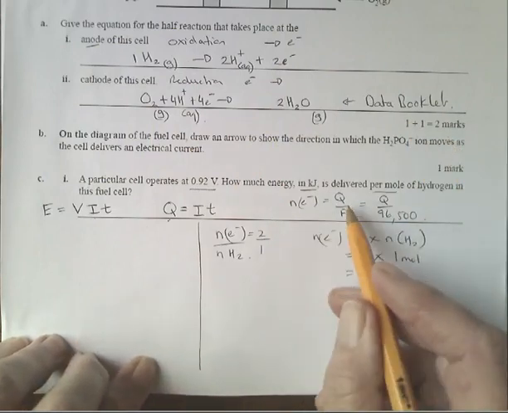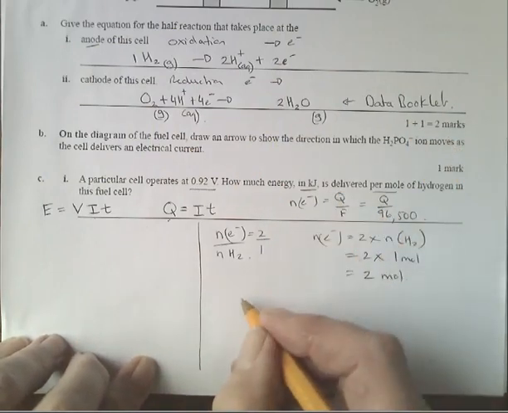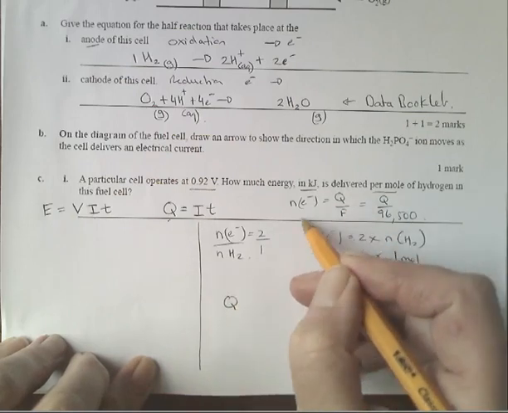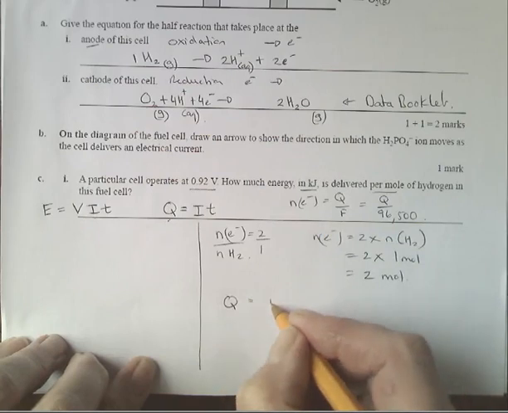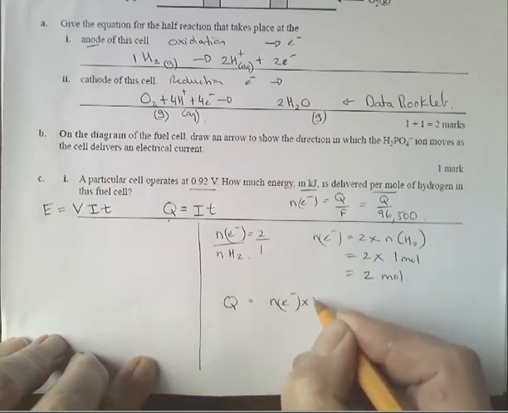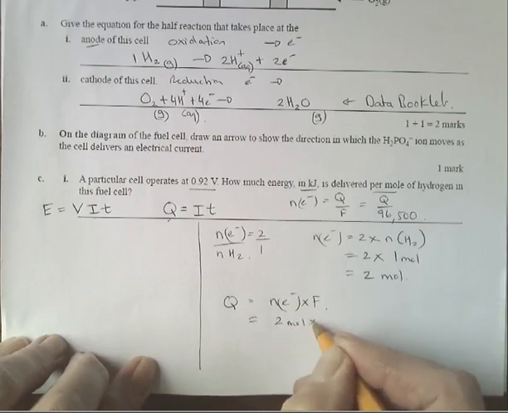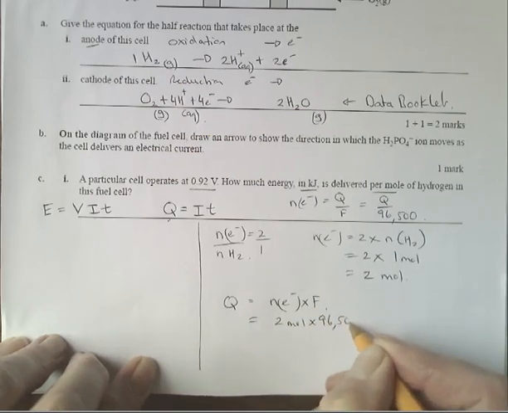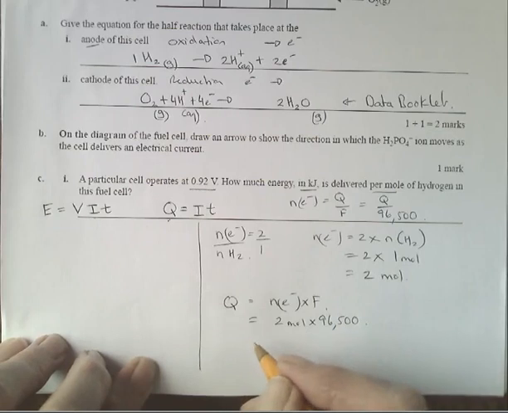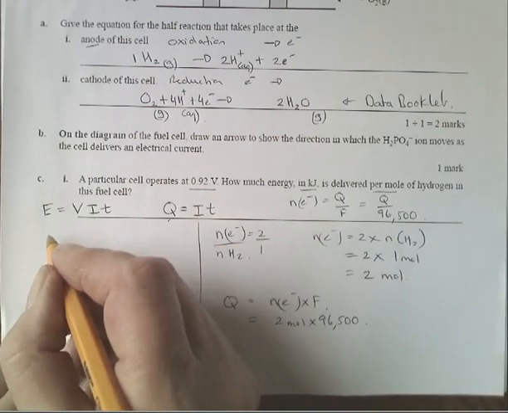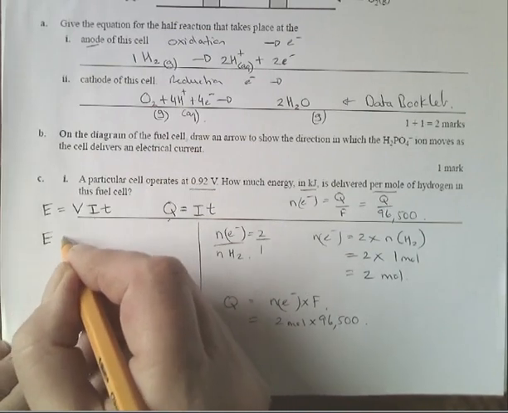Alright, so if we want Q, if we rearrange, it's divided on that side, take it to the other side and multiply it, so it's the number of moles of electrons multiplied by Faraday's constant, 2 moles of electrons multiplied by 96,500 gives us a certain number of coulombs. Alright, so here, this is the energy that we want.